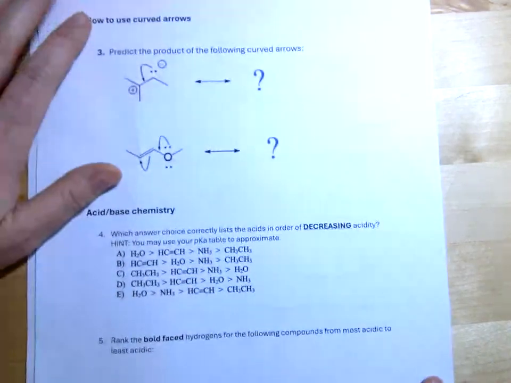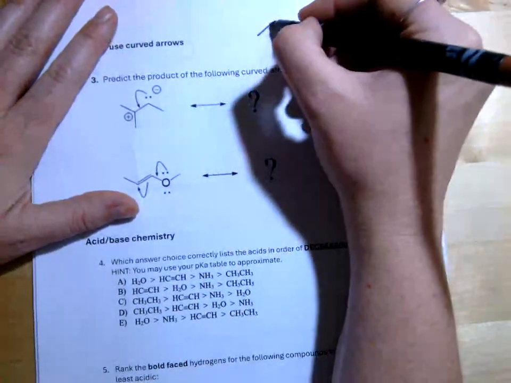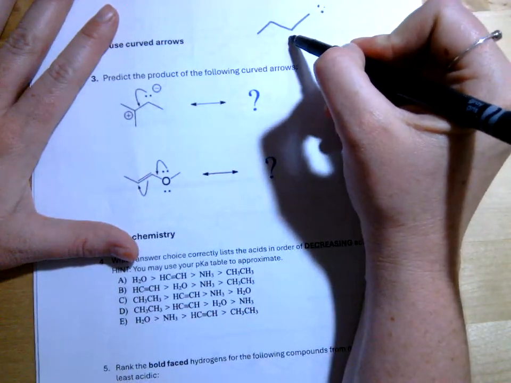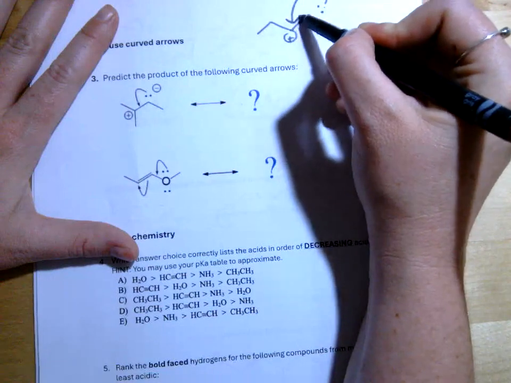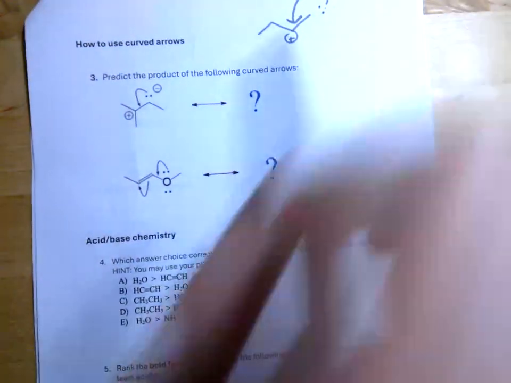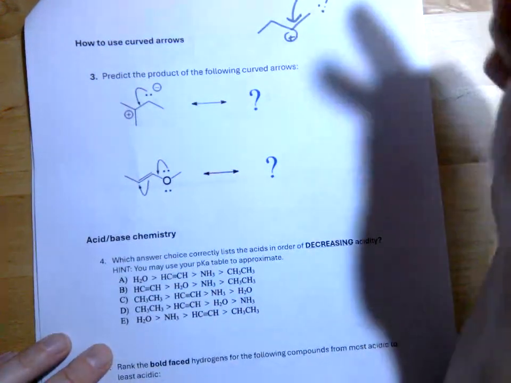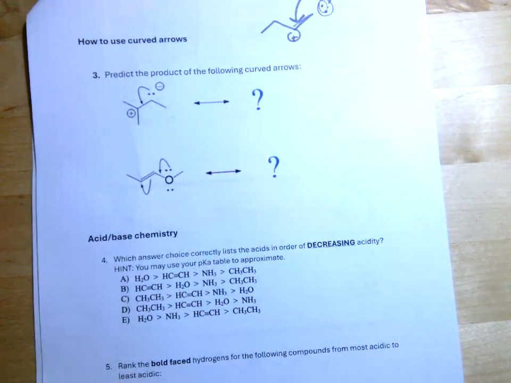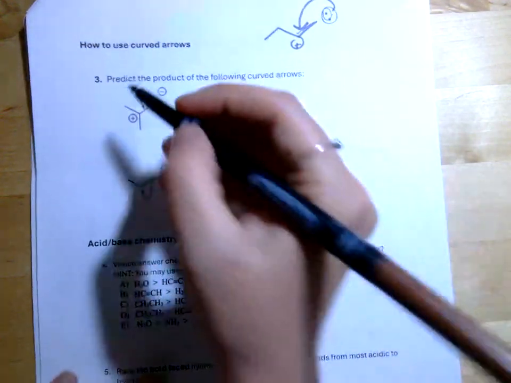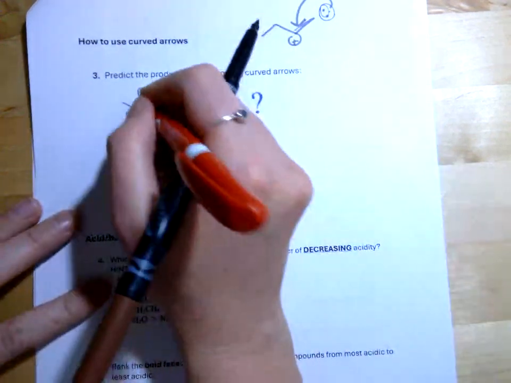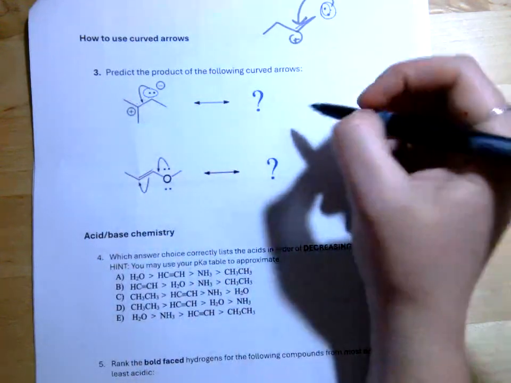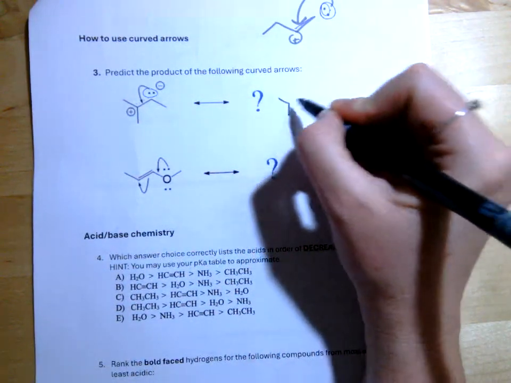Okay, predict the product of the following curved arrows. So curved arrows, if you remember, are the movement of electrons. So we would take these electrons, that's where the arrow would start. And if they were moving somewhere else, we would draw the arrow to point there, and that indicates that these electrons are going to leave this carbon and form a bond right here. So I kind of drew it in a different color. Hopefully you can see that. So these electrons, I'll circle them in blue, are going to form a bond right here. They're going to leave the carbon they're placed on and form a bond where the arrow is pointing. So curved arrows are always about bonds forming or bonds breaking.